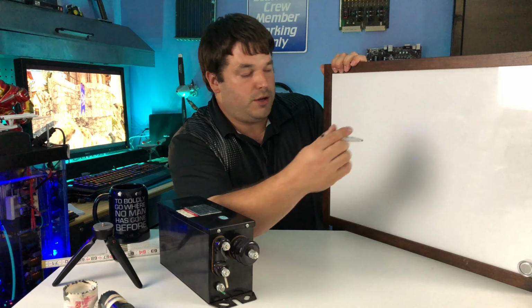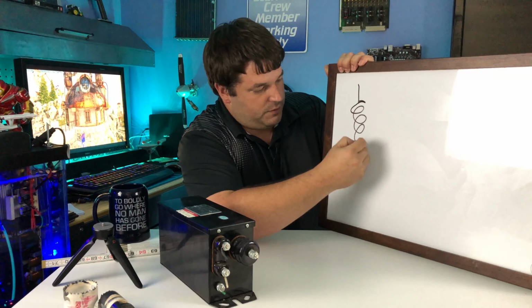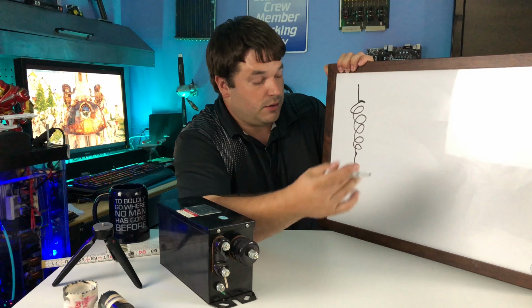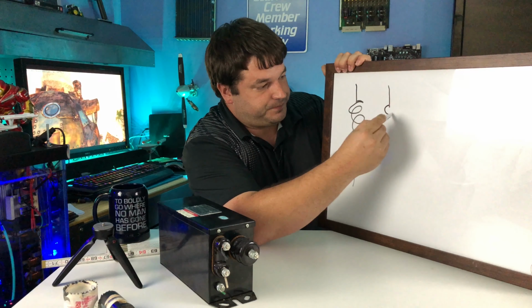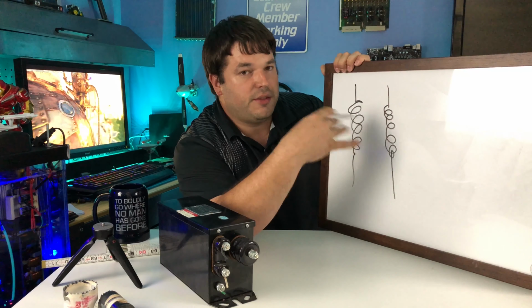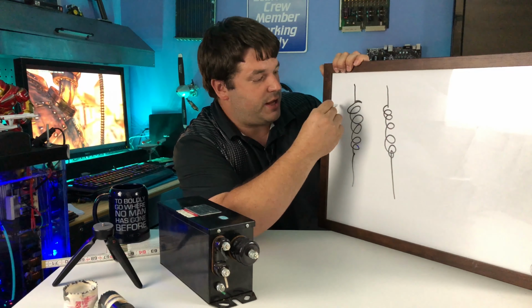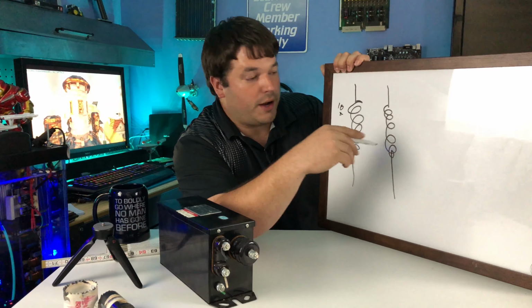So here's what we do. We take a coil of wire, our conductor. We're going to put another coil of wire next to it. Let's just assume for now they're the same amount of turns, so they're each 10 turns. That means 10 loops of wire, right?